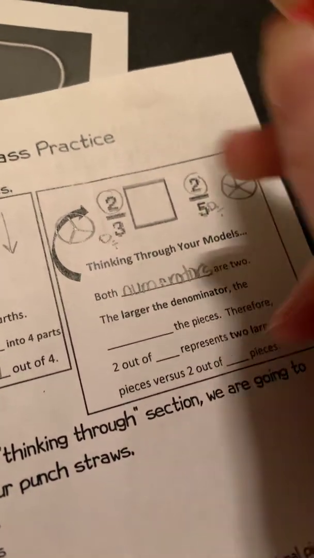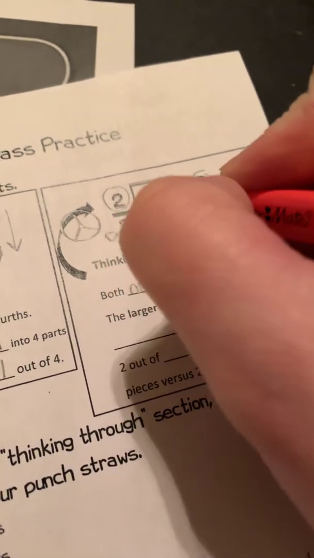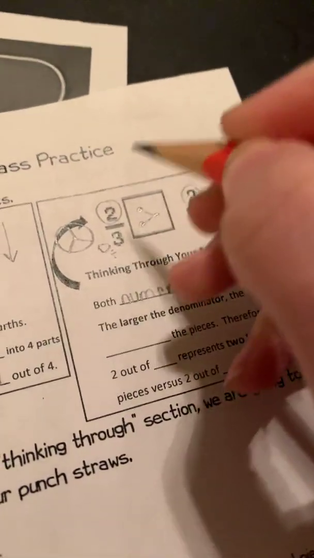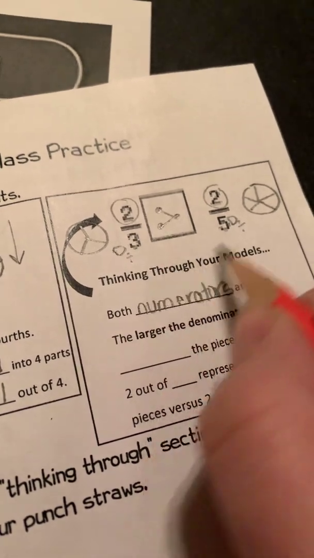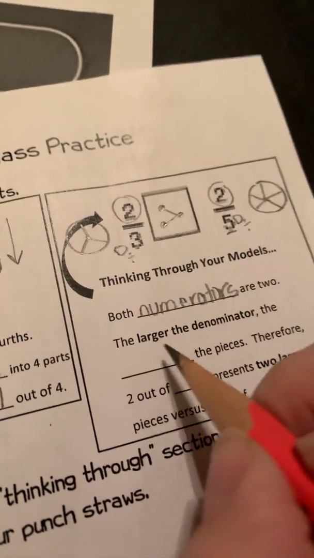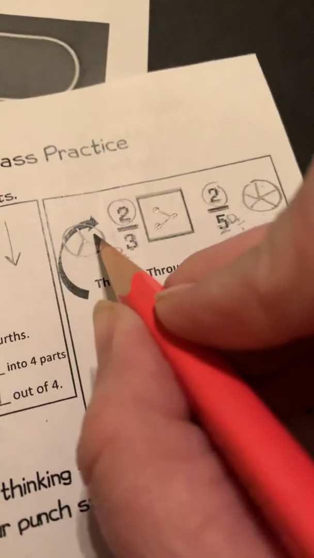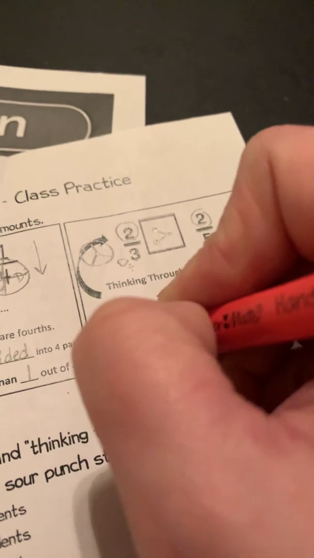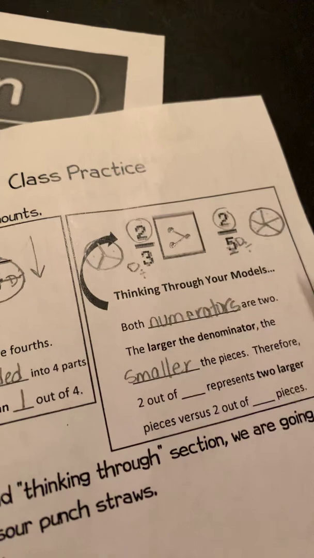And if they built these already, which they should have, they're going to see that 2/3 is greater. 2 dots are greater than 1 dot. They're going to see that. So the larger the denominator, so I'd ask the kids, which denominator is larger? Fifths. The larger the denominator, the smaller the pieces. Look at the fifths pieces compared to the thirds. What could we say happens the larger the denominator? The pieces get smaller, that's right. So the larger the denominator, the smaller the pieces. Just look at your models.